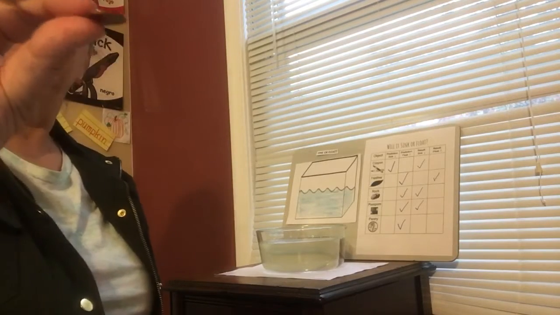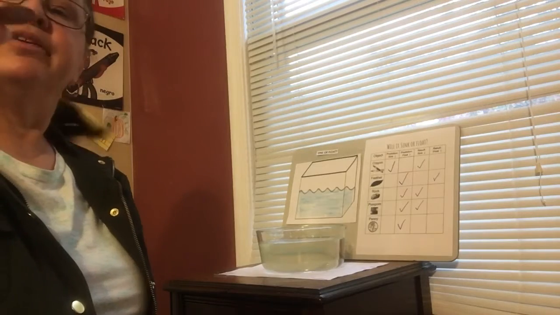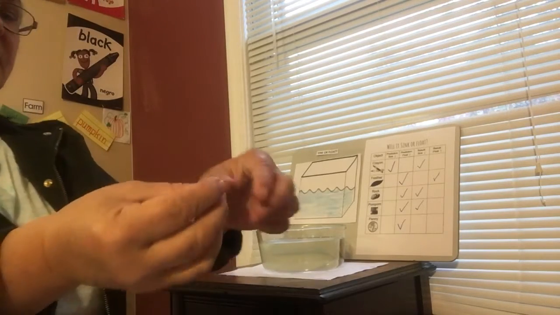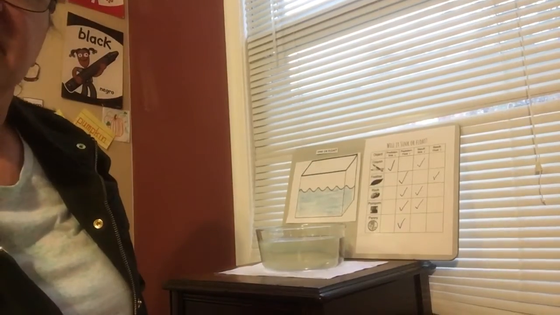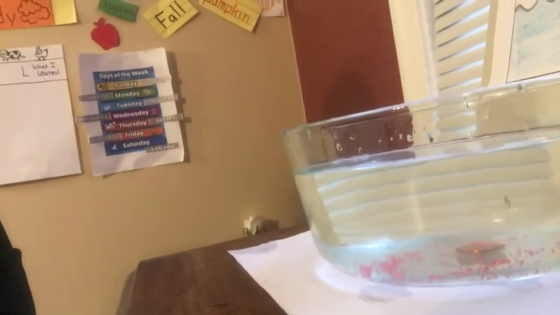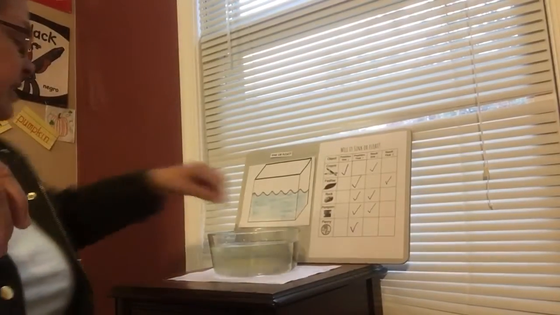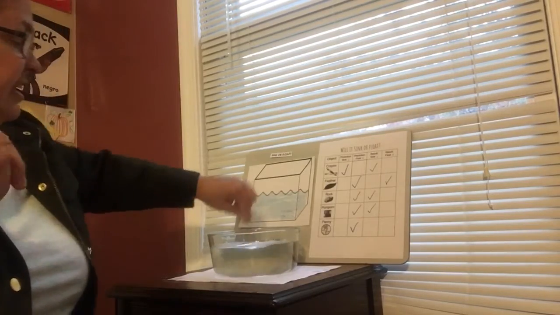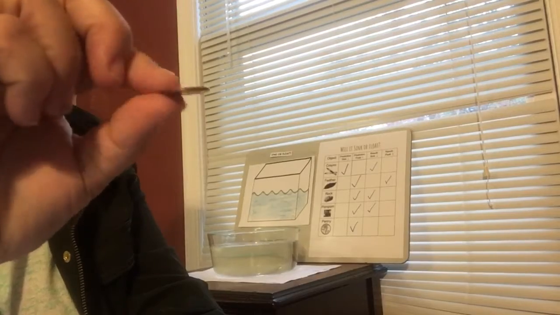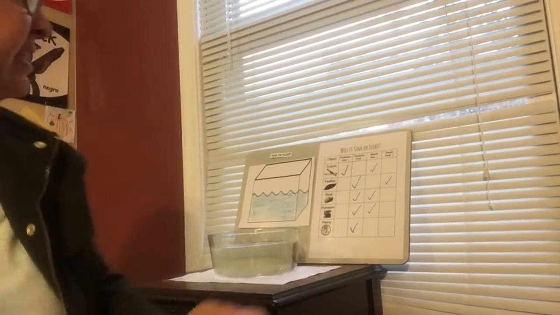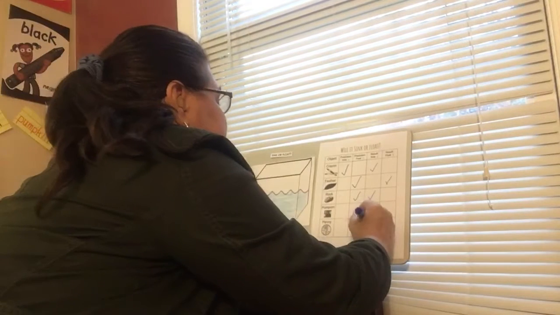Now the last item we have is our penny. Some of our friends said they thought it was flat, so that's why they thought it might float. Well, let's find out. Let's get closer. The penny sank to the bottom. Even though it's flat, it still has a lot of stuff to make up the penny. A lot of molecules compacted together, so it's high in density. So the penny sunk to the bottom.